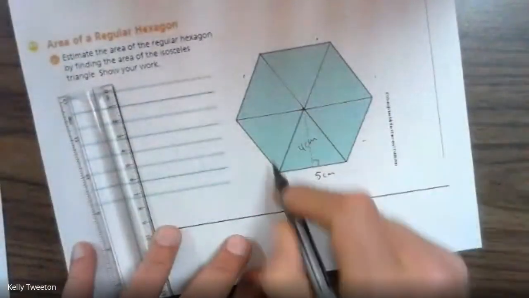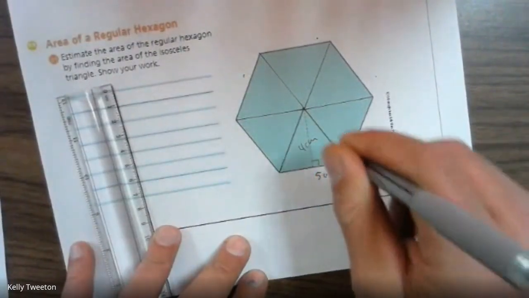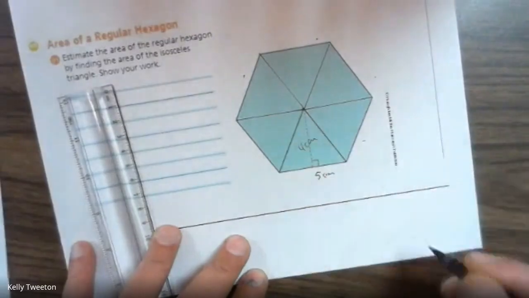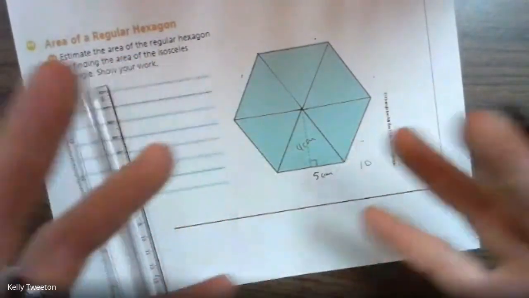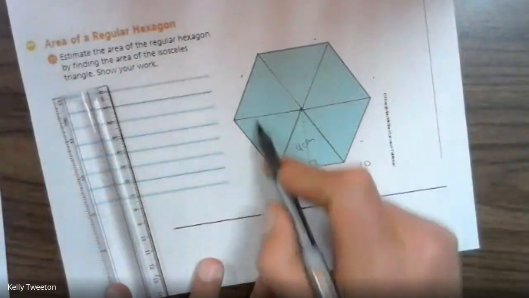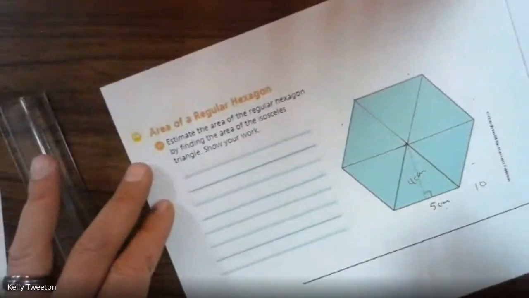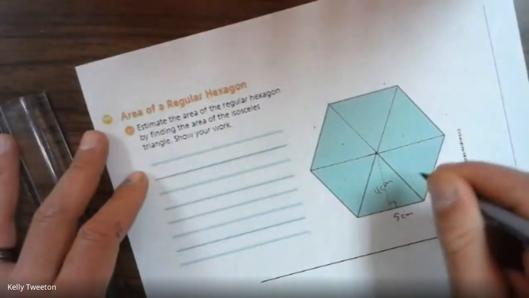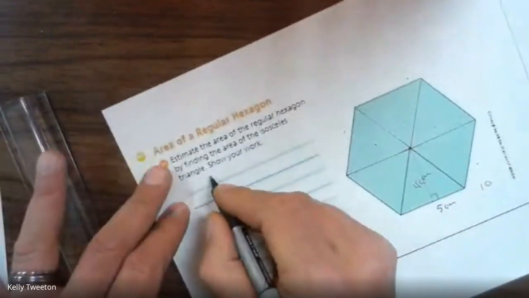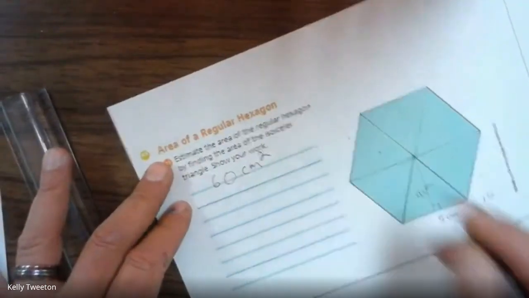So I know that this triangle is 1/2 base times height. So 1/2 of 5 times 4. 5 times 4 is 20. Half of 20 is 10. So estimating, knowing there are 6 of them, what should my estimate be? 9,080? No. There's only 6 of these. So 10, 20, 30, 40, 50, 60. You guys are coming up with some crazy answers today. 60 centimeters squared. That is my estimate.